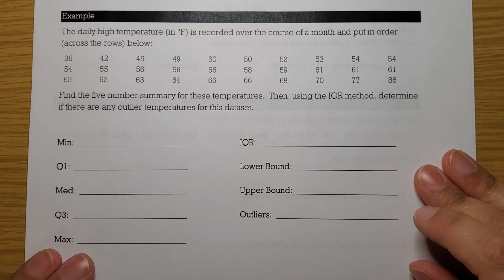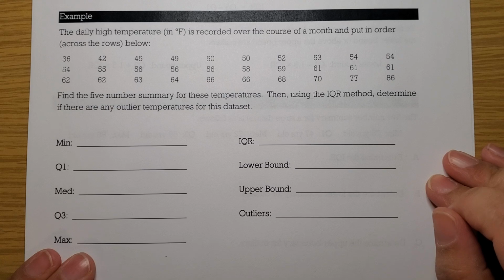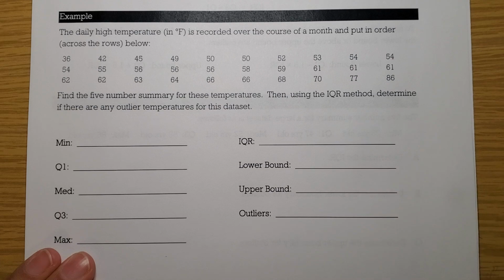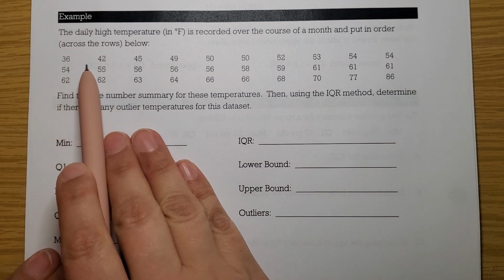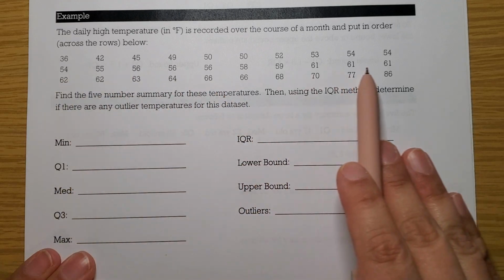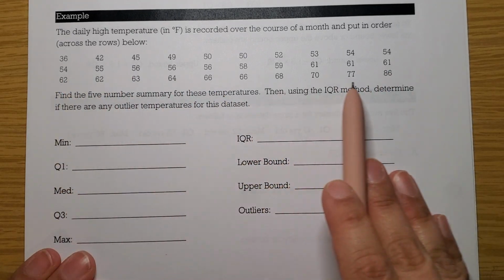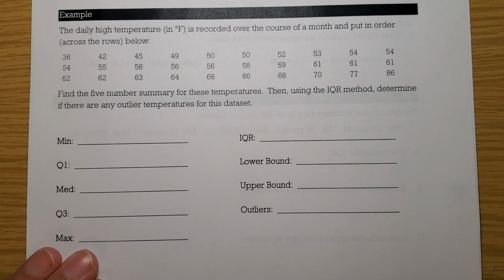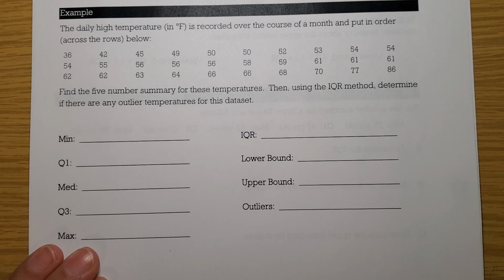This says the daily high temperature in degrees Fahrenheit is recorded over the course of a month. And they put these values in order from least to greatest. So we start out with the coldest, and we move across the top row, and then we continue in the second row, and then the third. Okay, so these values have already been sorted for us. That does a lot of the work for us.